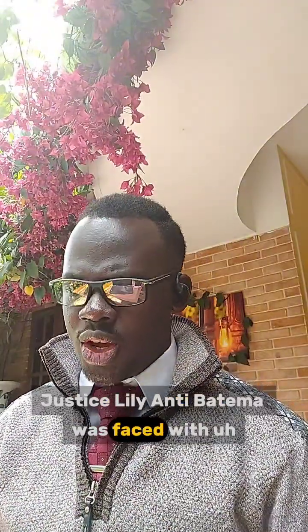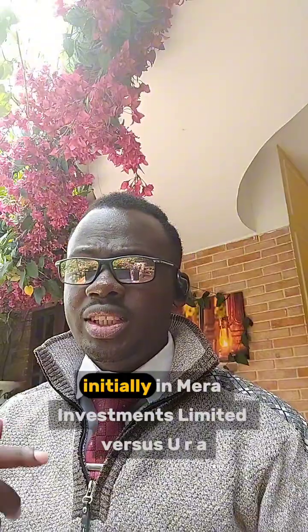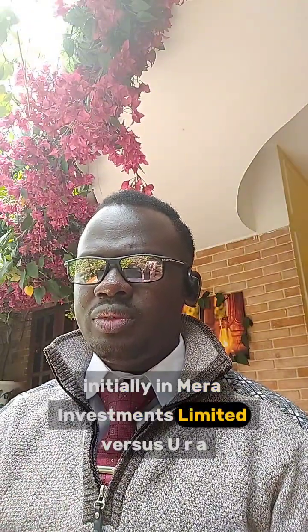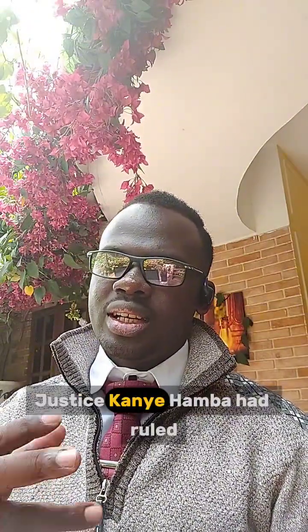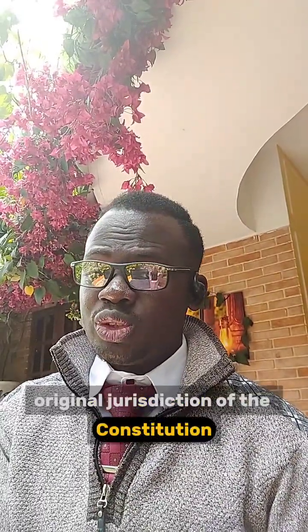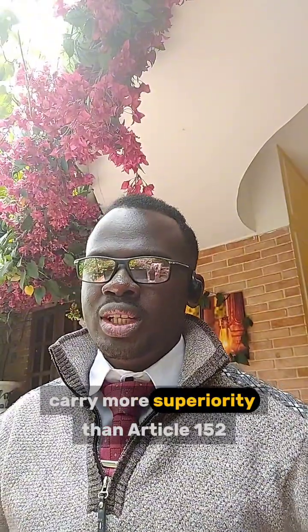For example, Justice Lillian Tibatemwa was faced with the same case in the case of URA versus Rabo Enterprises. Initially, in Mera Investments Limited versus URA, Justice Kanyeihamba had ruled that the provisions of Article 139 of the Constitution that provide unlimited original jurisdiction carry more superiority than Article 152 of the Constitution that provided tax matters to be listened to by tax tribunals.